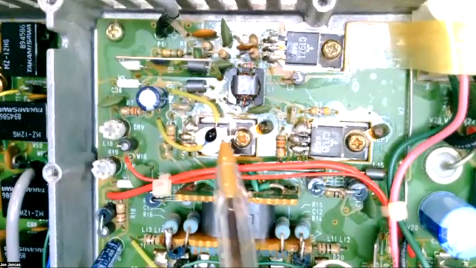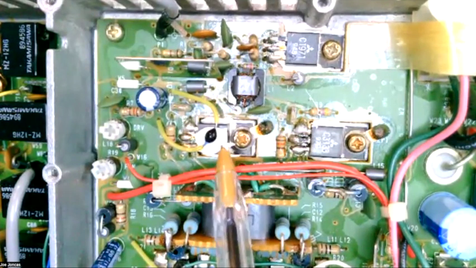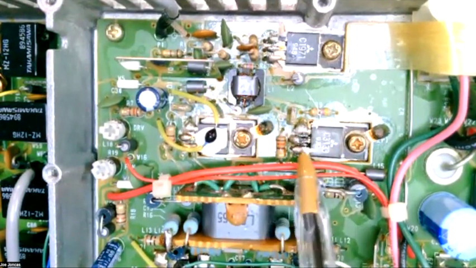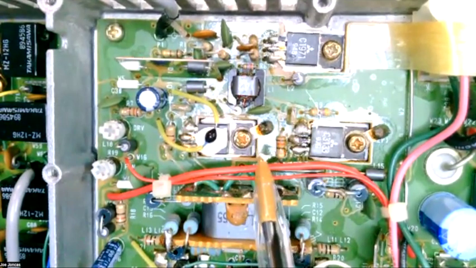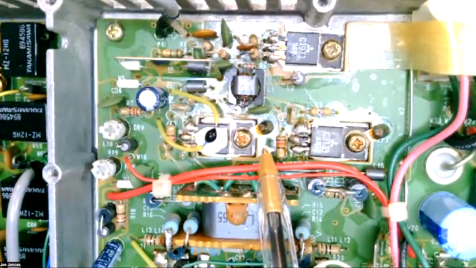So if these transistors overheat, this will sense it and shut down the radio. Which is a good thing because if these things start heating, they can go into what's called thermal runaway. The heat causes it to draw more current, which in turn causes it to draw more current, and they burn themselves up.